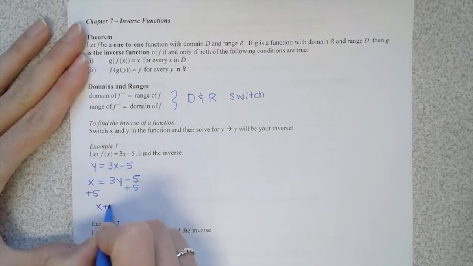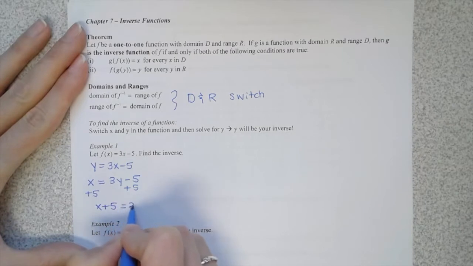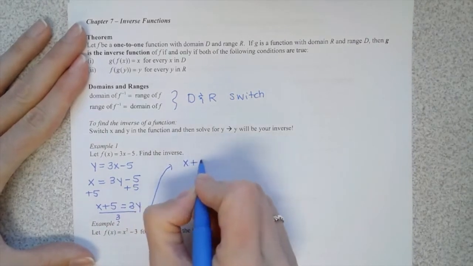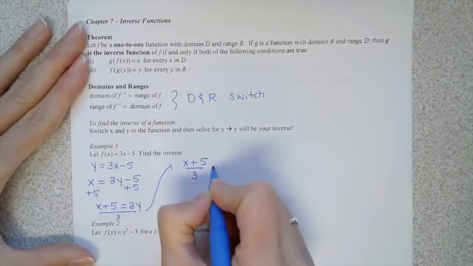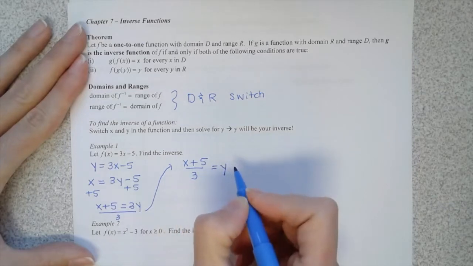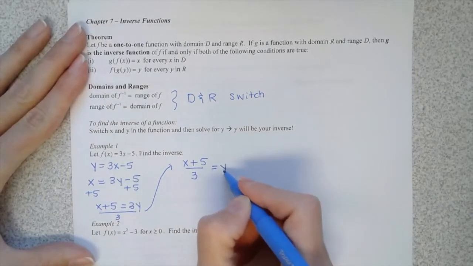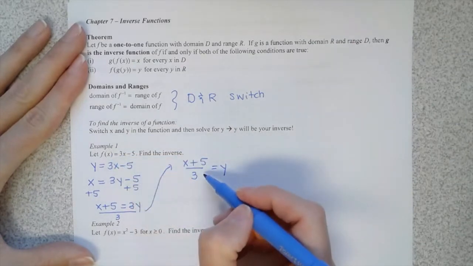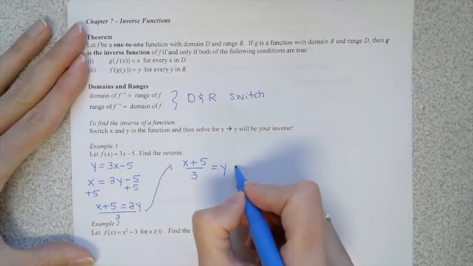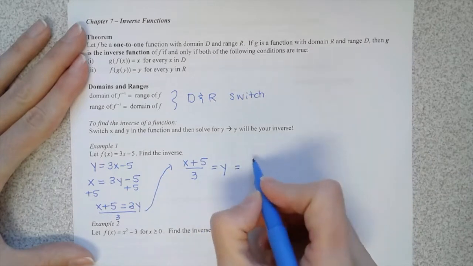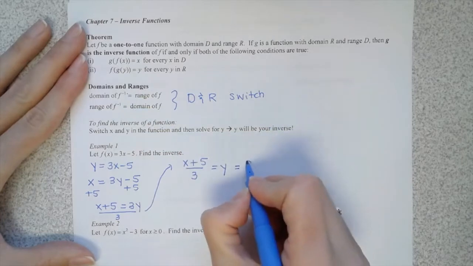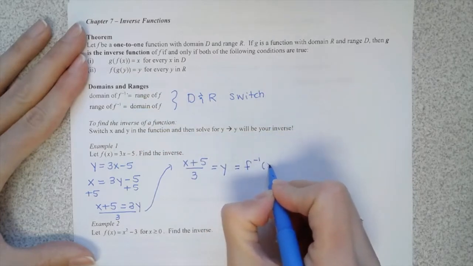So x plus 5 will now equal 3y, and I'll divide by 3. I'm just going to go up here for room. That tells me x plus 5 over 3 is the new y value. Now you can't necessarily write it as y because this function is y. You have to indicate that this answer is your inverse. So instead of writing y, we use inverse notation. And you've seen it already at the top over here, but we write it as f inverse of x.